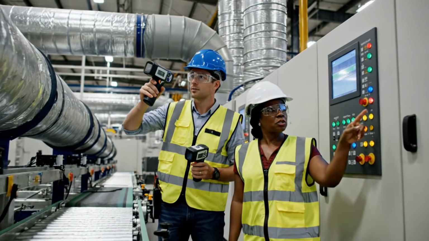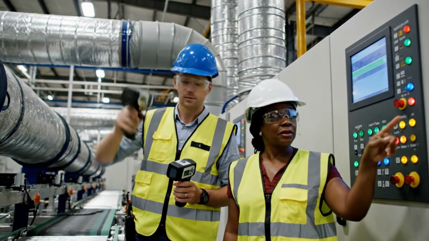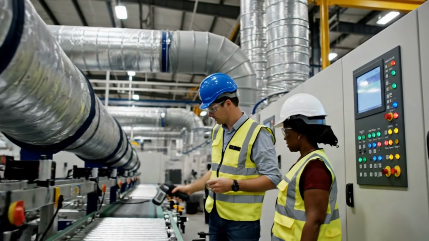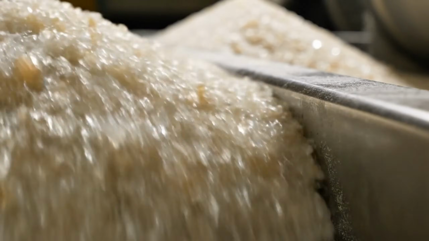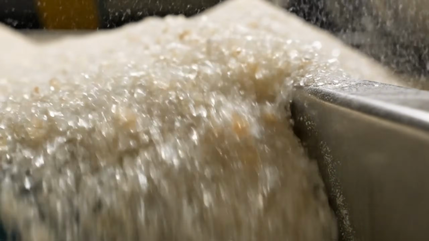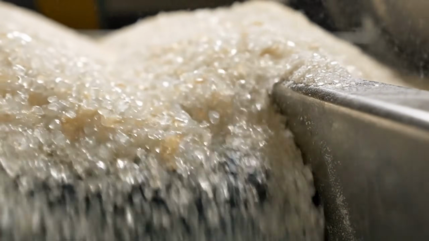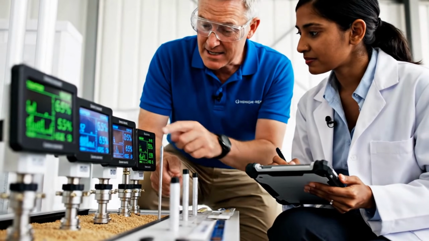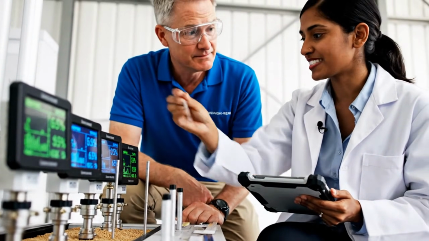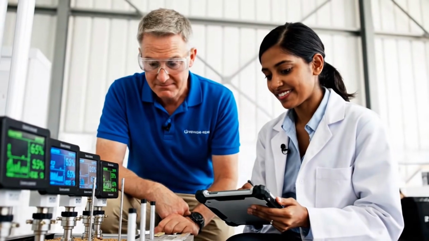The flow rate on zone 3 is holding steady. Good, temperature delta is within tolerance. The moisture reading here seems stable. Yes, after the adjustment, we're well within the parameters. Excellent, confirming accuracy.